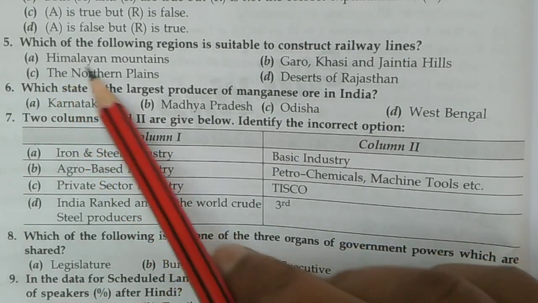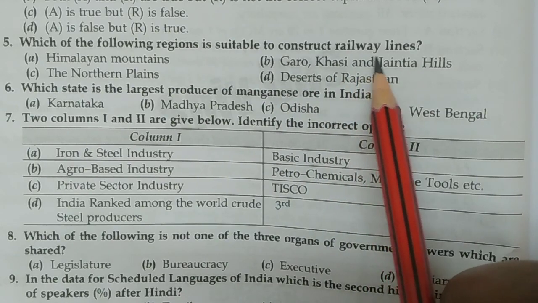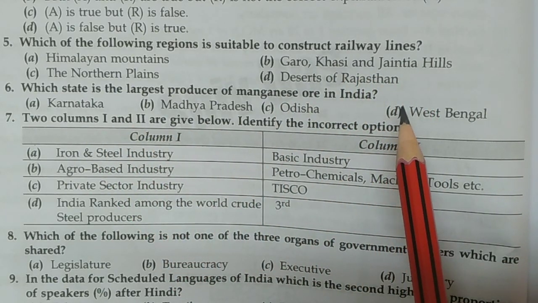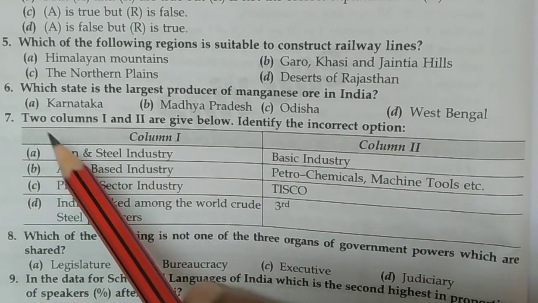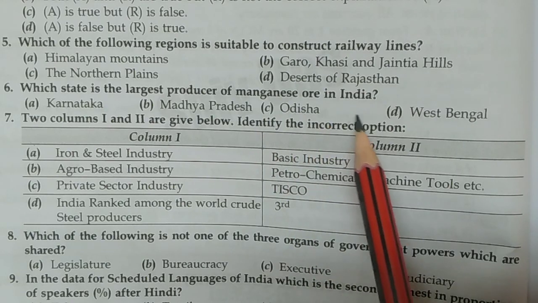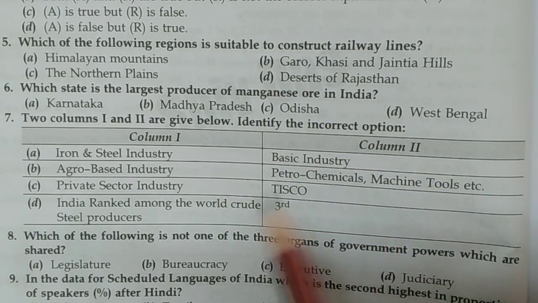Now next, which of the following regions is suitable to construct railway lines? So which one is the important here? Answer which one is the correct answer, you can choose from here. Question number 6, which state is the largest producer of manganese ore in India? Find out your answer and mark correctly.